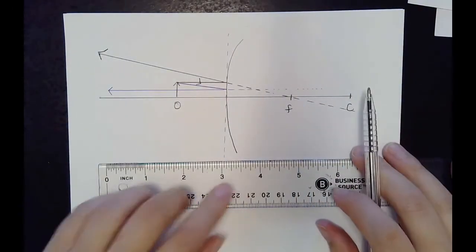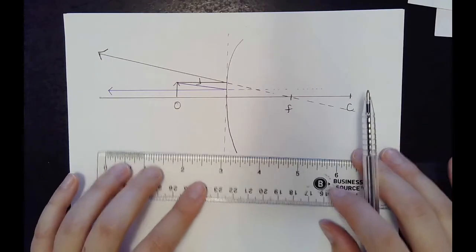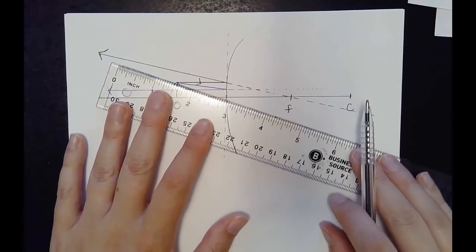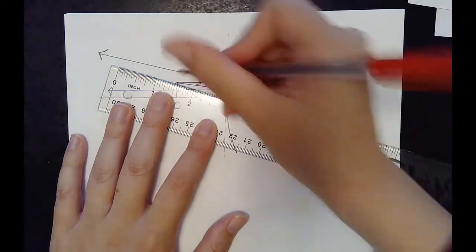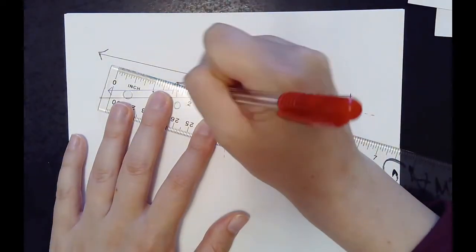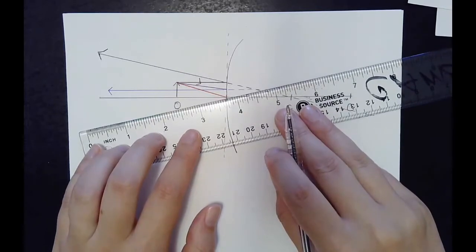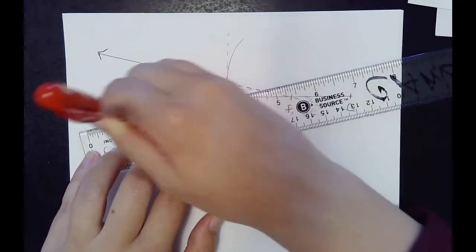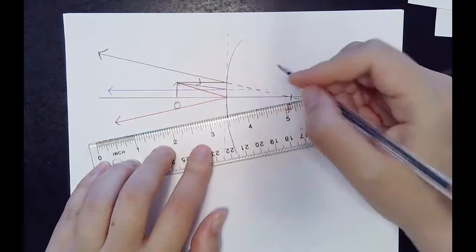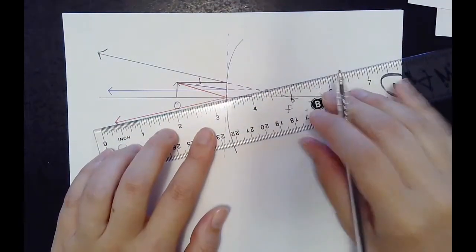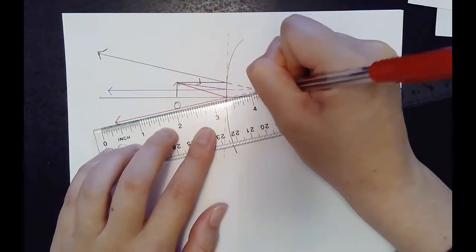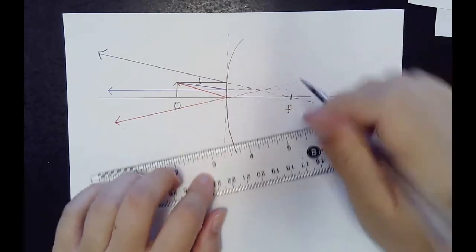Okay, so now we have the law of reflection ray, so top of the arrow to the center of the mirror here. And then reflecting, and I want to aim it at that point, kind of cheating, but it's just a check. Okay. And then I'm going to extend that reflected portion as well. It all works out.